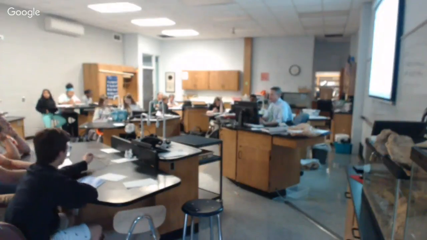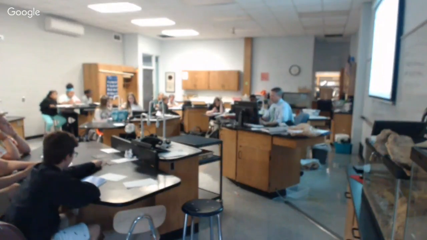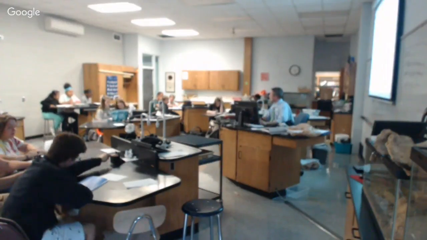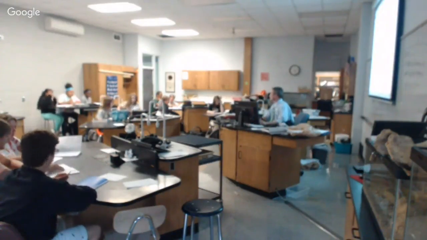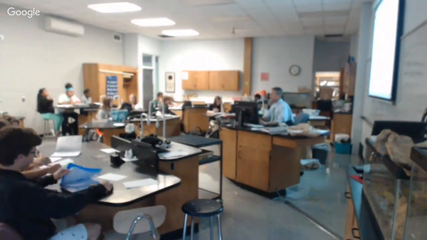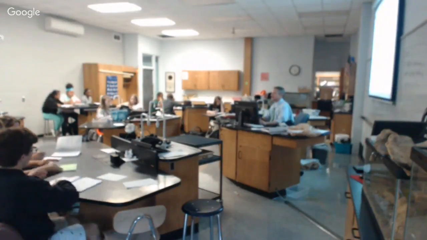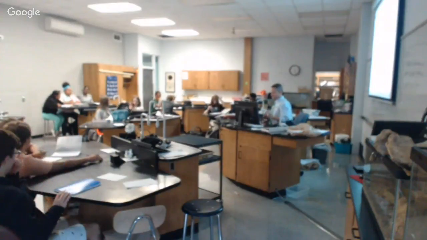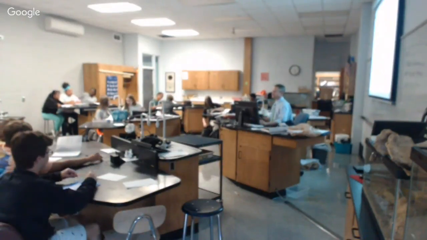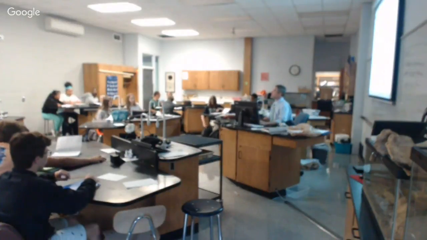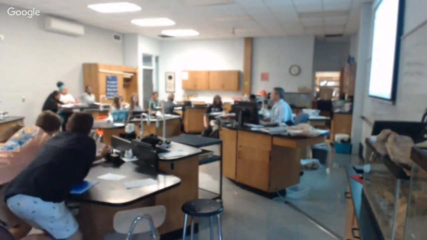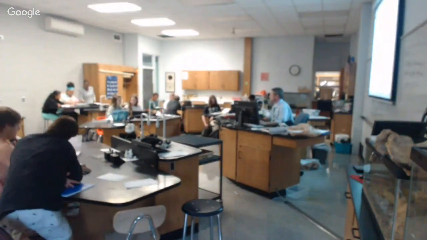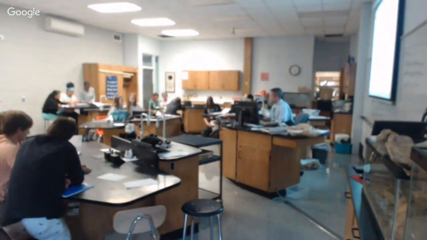Now, you have model 1 on page 1. As they group together, write on the paper and label the different parts of the model. Okay, as a group, label the model.